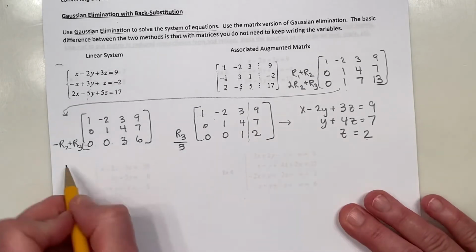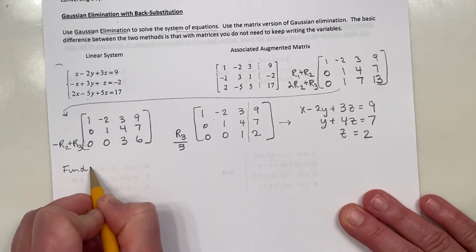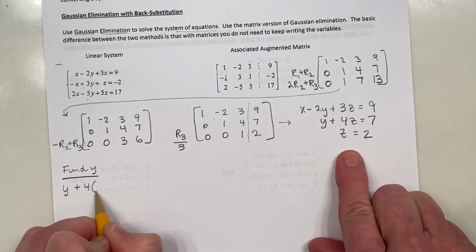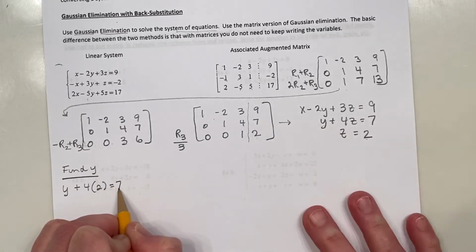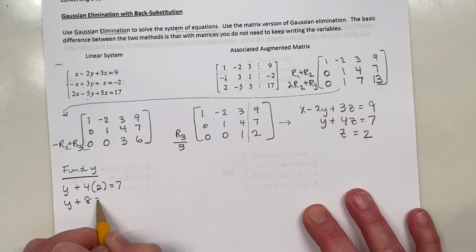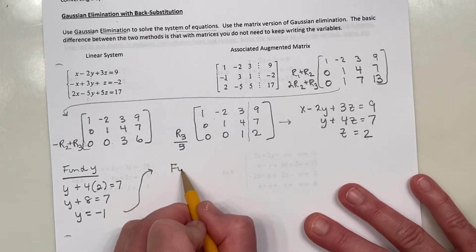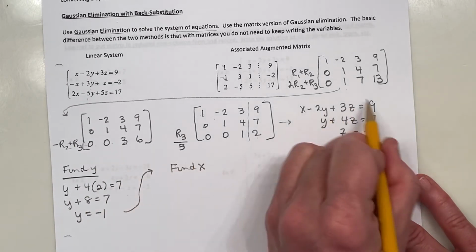All right, we know z is 2, so now let's find y. So y plus 8 is 7, subtracting 8, y equals -1. Now we got to find x. So I'll use the top equation.